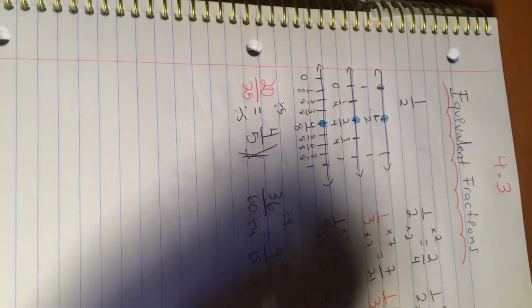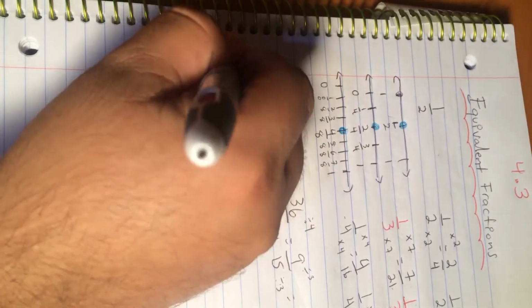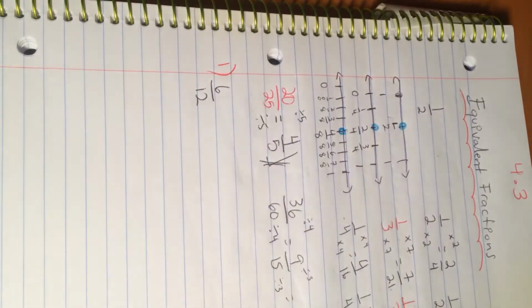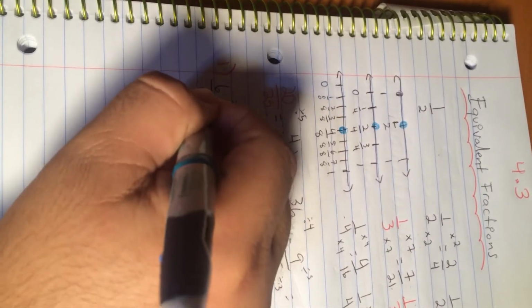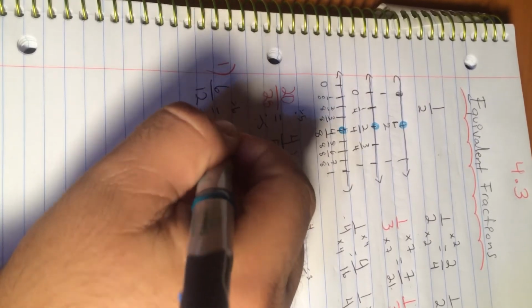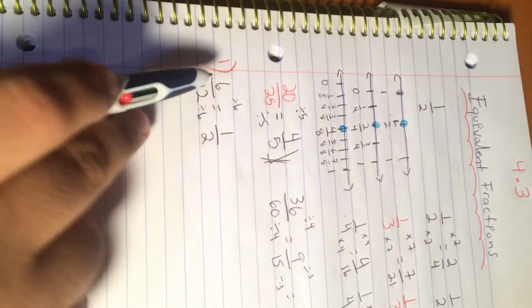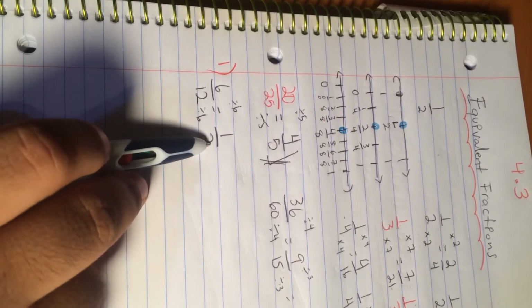Okay, so let's start working with some exercises. Let's start simple. 6 over 12. I can divide 6 on the bottom, 6 on the top, and what do I get? 6 divided by 6, 1. 12 divided by 6, 2. So the lowest fraction of this one is 1/2.